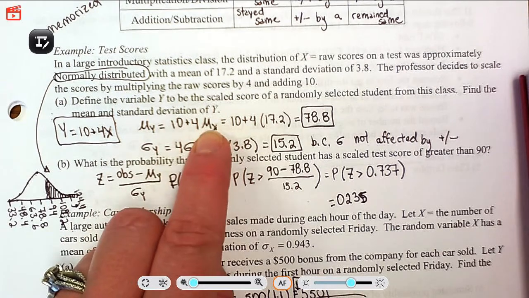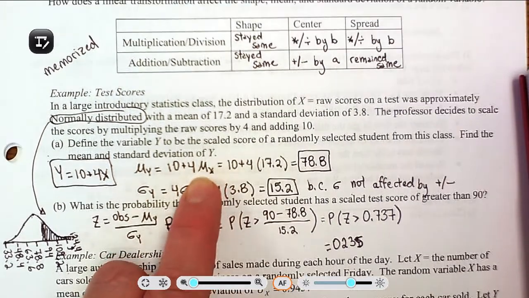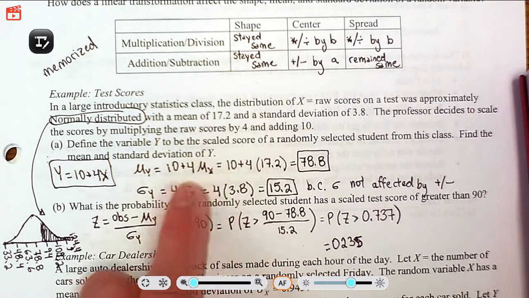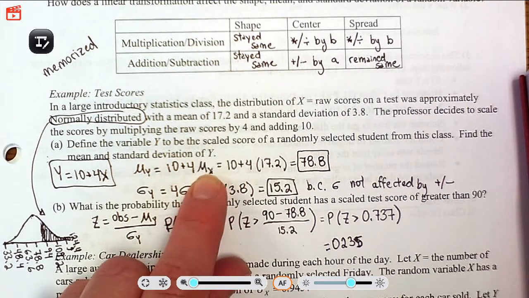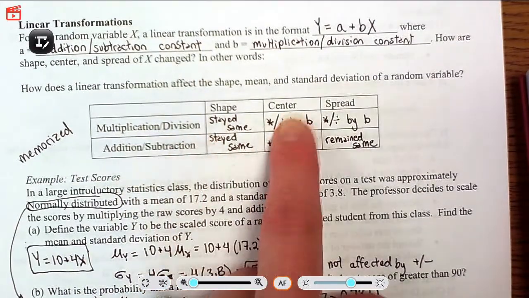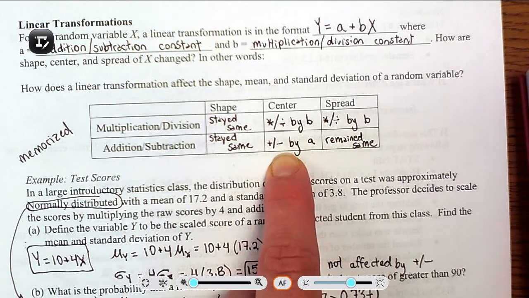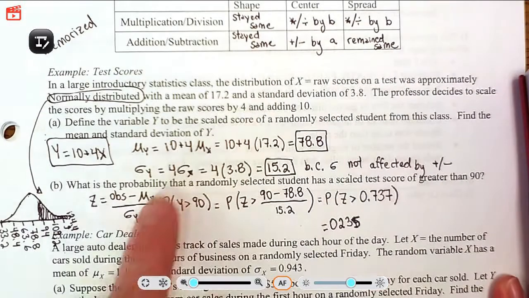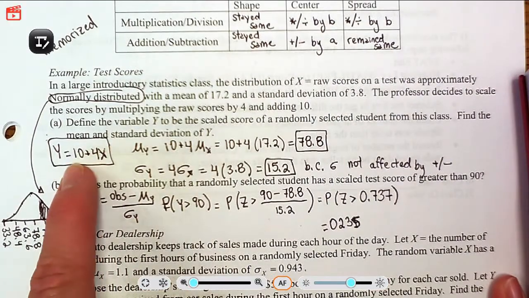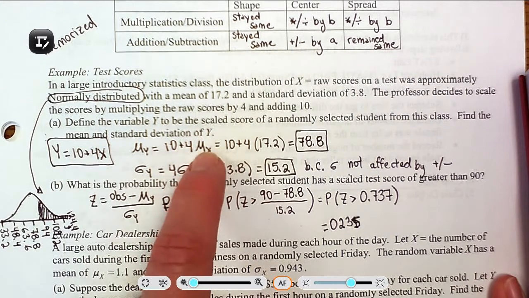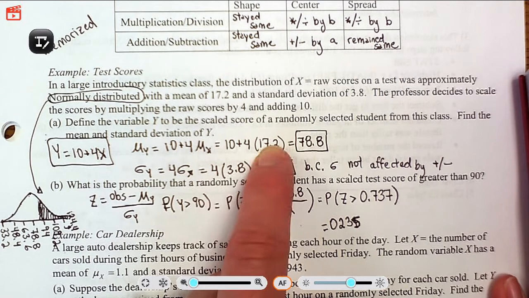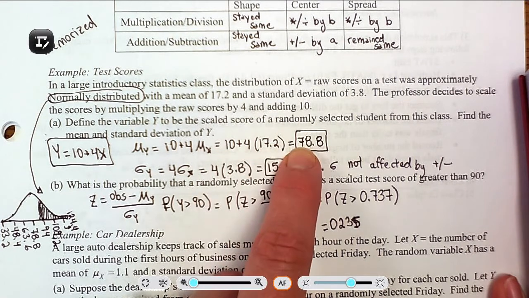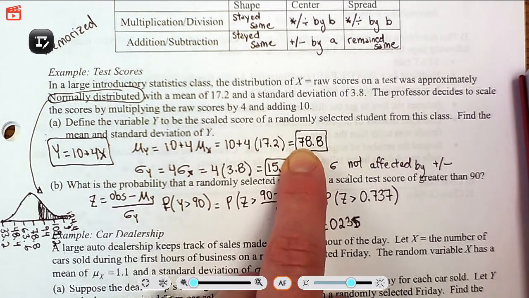That means I'm going to transform now. Instead of transforming all the data, which I don't even have, I'm just going to transform the mean itself, the old mean of x. So I'm going to take the 17.2, and centers get multiplied and divided, and they get added and subtracted. So I'm going to do both moves. I'm going to multiply by the 4, and I'm going to add the 10 to the center. So multiply by 4, add the 10. So 17.2 times 4 plus 10 gets me 78.8.